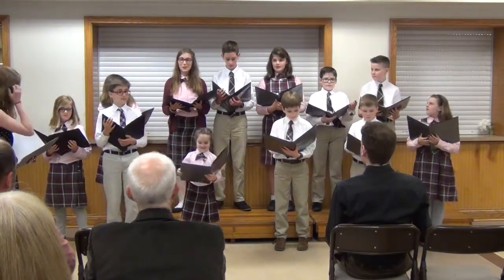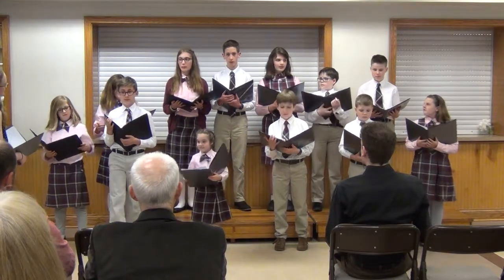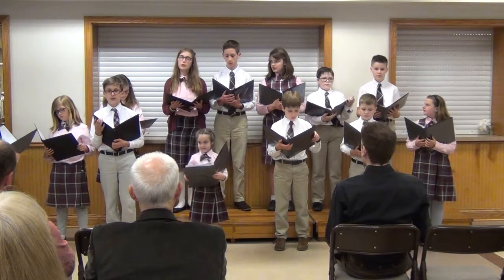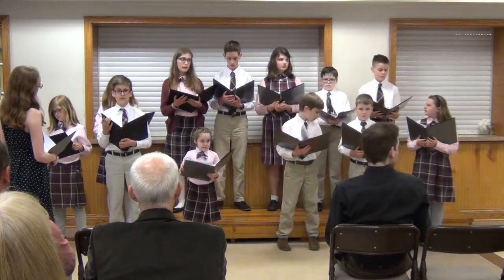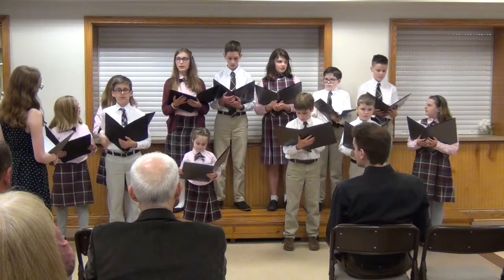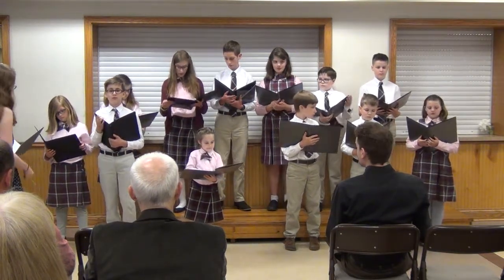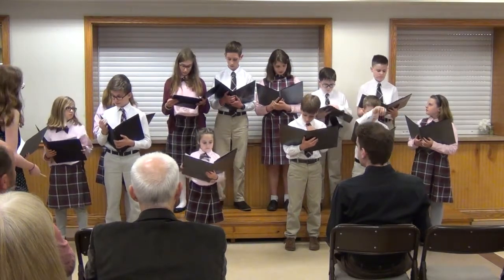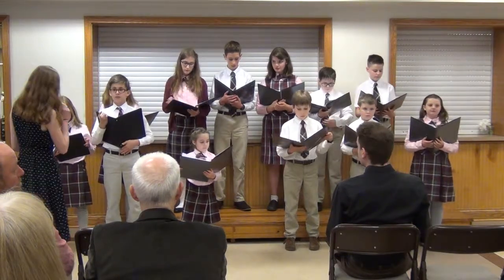The song you just heard is a relatively recent composition that exemplifies a round. A round is a song sung by two or more groups that sing the same thing, but they start at different times, so the song harmonizes itself as groups are added. The next song, which is also a round, was written in the 16th century by Michael Praetorius.